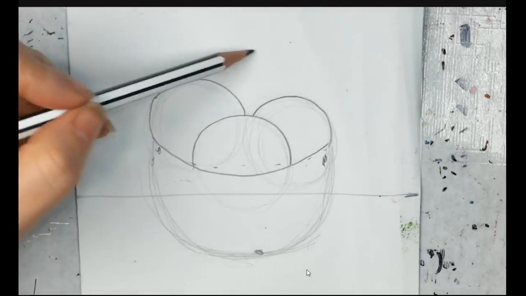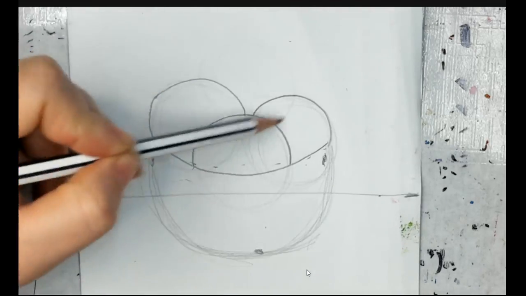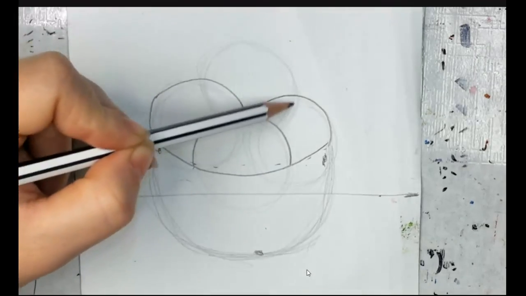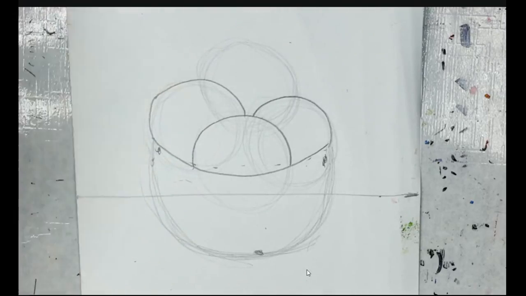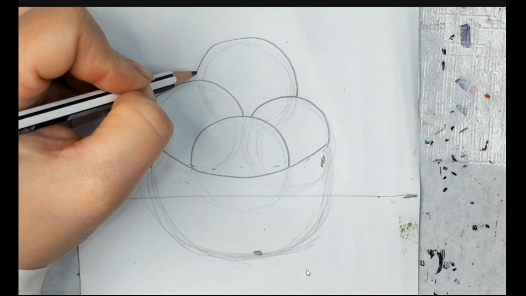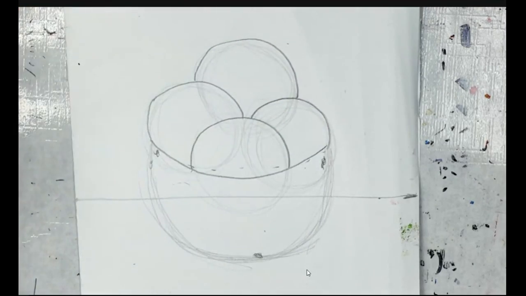We have one more, very light as a feather. You do not have to press down hard. We are very light. And don't worry if your circles aren't perfectly round, because oranges are not perfectly round. Some of them are kind of lumpy. So that's okay.